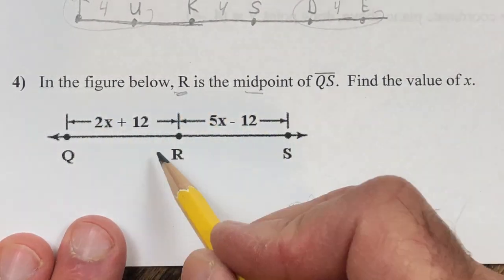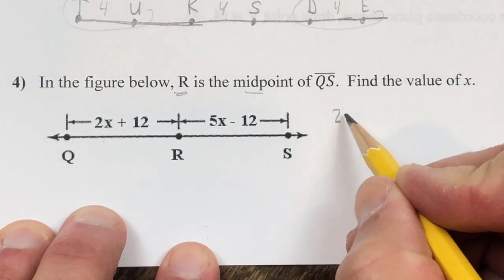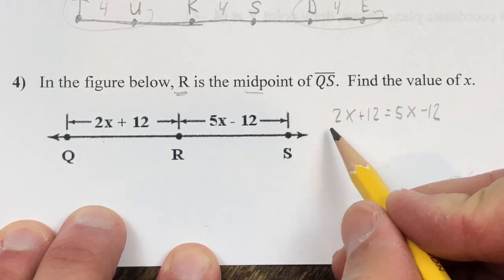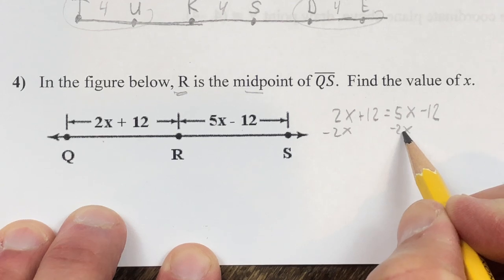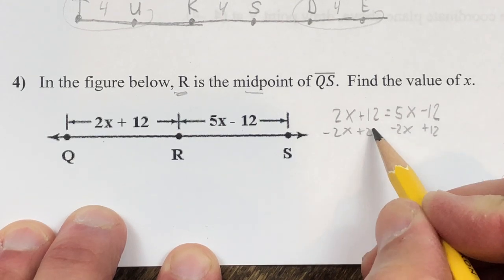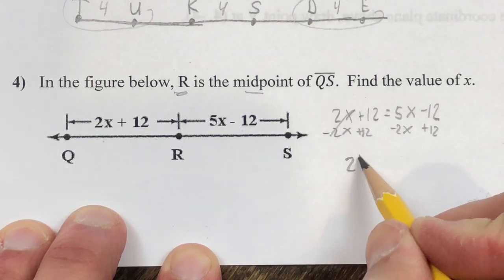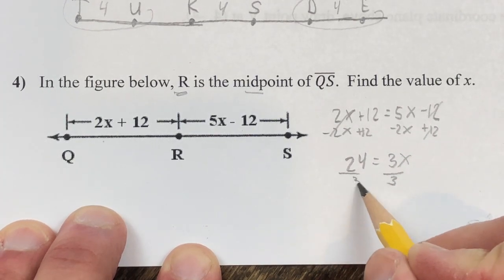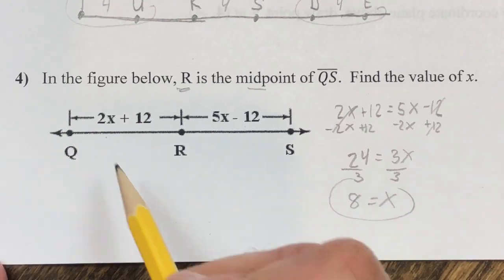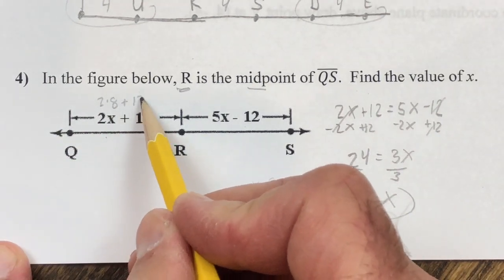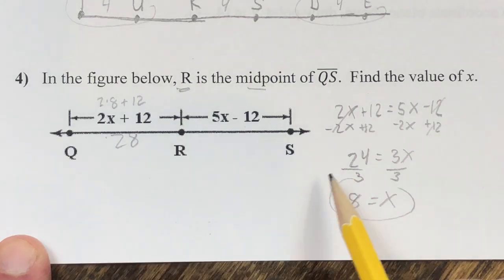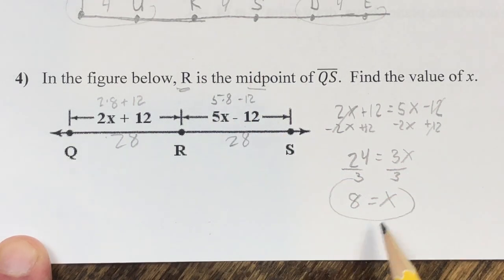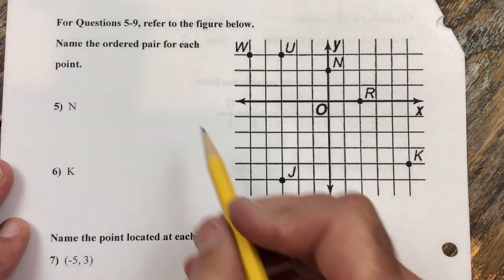So number 4, we know the definition of the midpoint is that it will separate the segment into 2 equal parts. So if one side is 2x plus 12 and the other side is 5x minus 12, we set up an equation, and then we solve that equation for the variable by using our algebra skills. I end up getting 24 equals 3x, divide by 3 on both sides, so x has to be 8. To double check, I substitute it back in, and I see that that segment has to be 28 units. If I put an 8 on the other side, it is also 28, so I know I'm right.